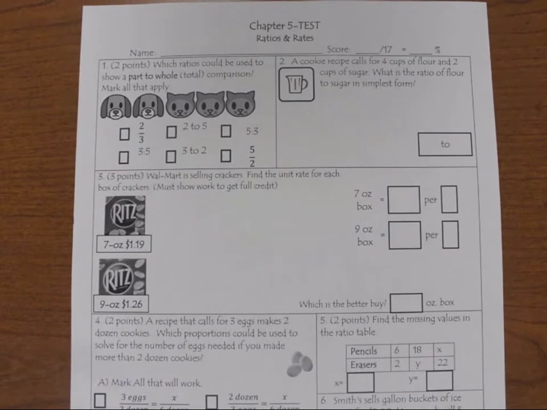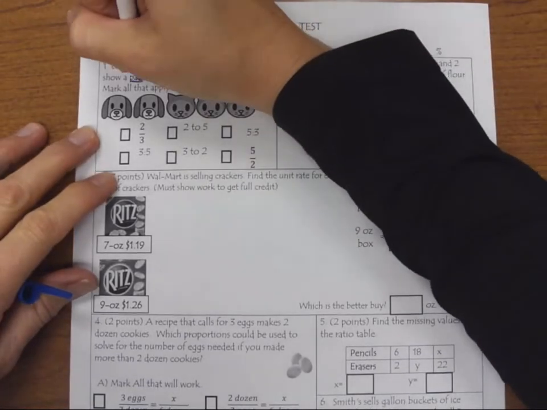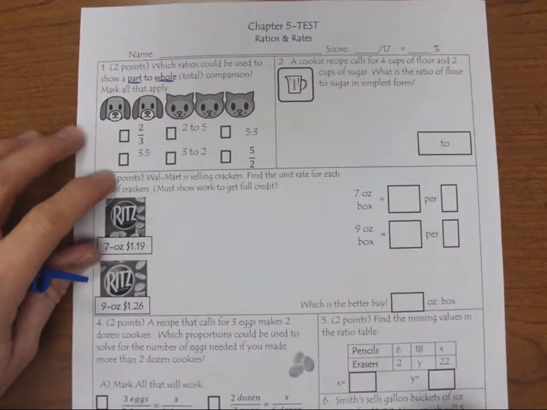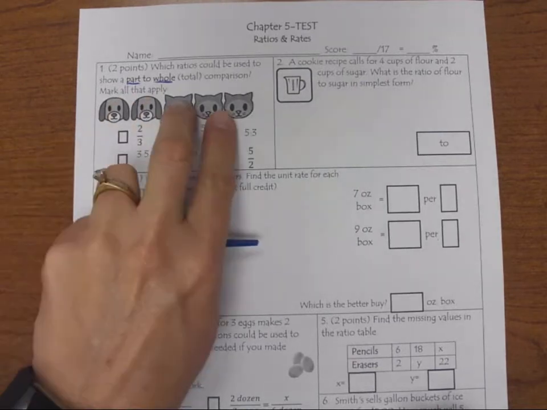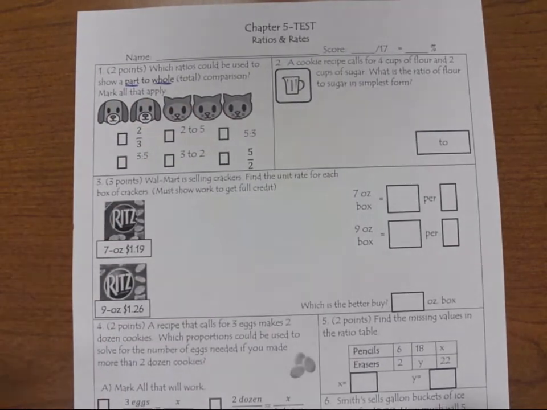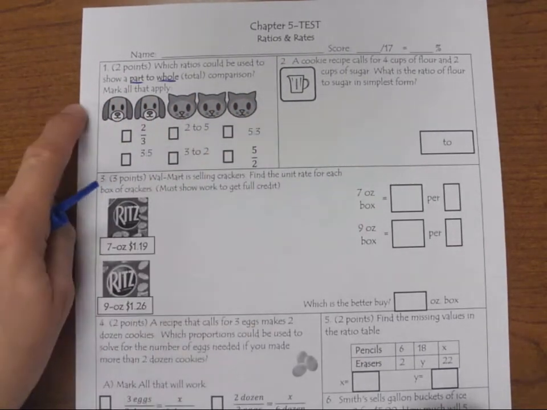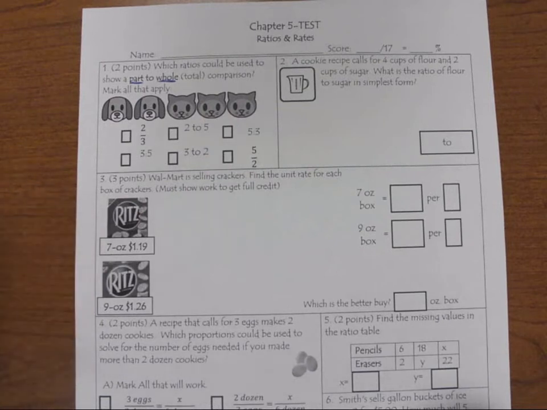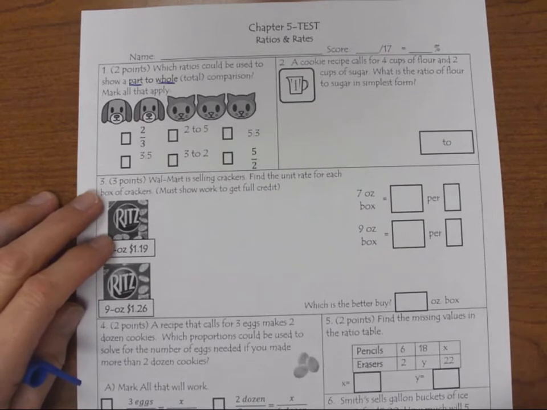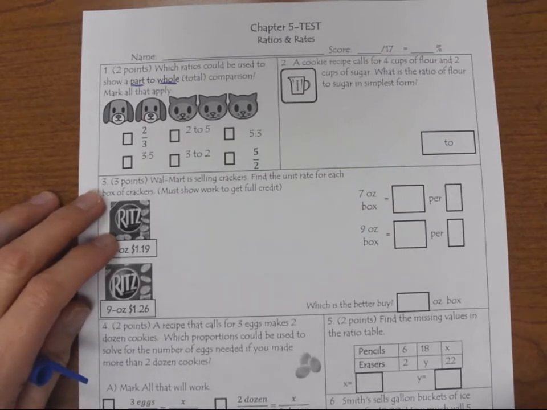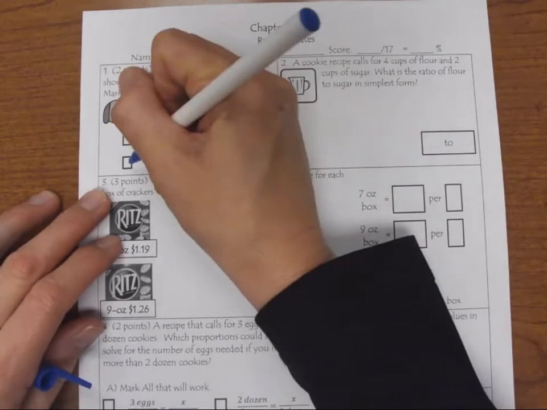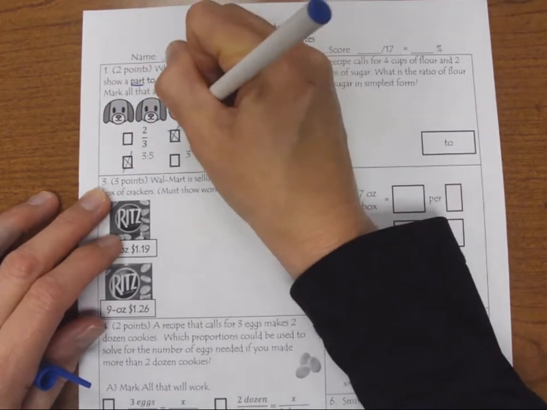Number one, which ratios would be used to show part to whole or a total in comparison, mark all that apply? Well, the key, guys, is that it's part first and whole second. Part could be just the 2 dogs, part could be just the 3 cats. The whole is 5 because together we have 5. So first we have to have a 2 or a 3, and then second we have to have a 5 because it's part to whole. So we're looking for 2 to 5 or 3 to 5. This one says 3 to 5, this one says 2 to 5.